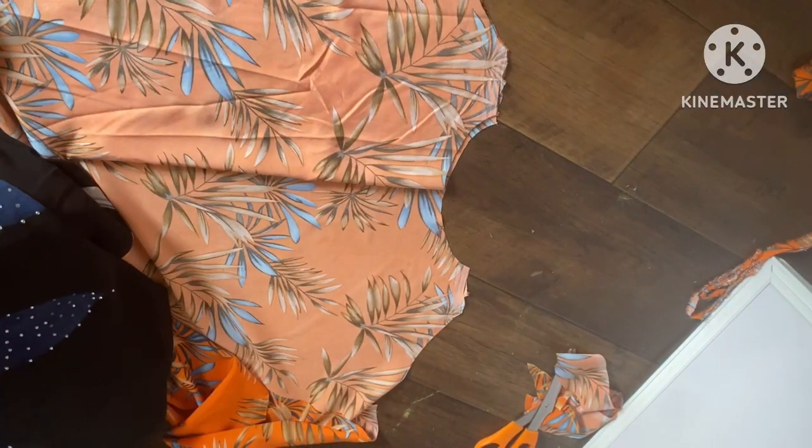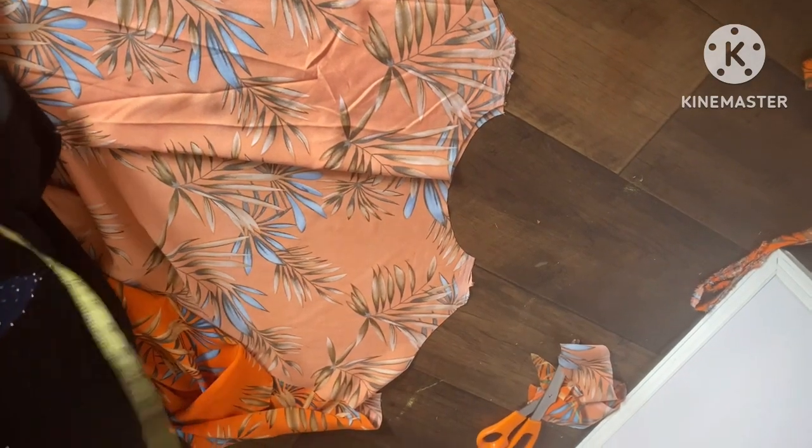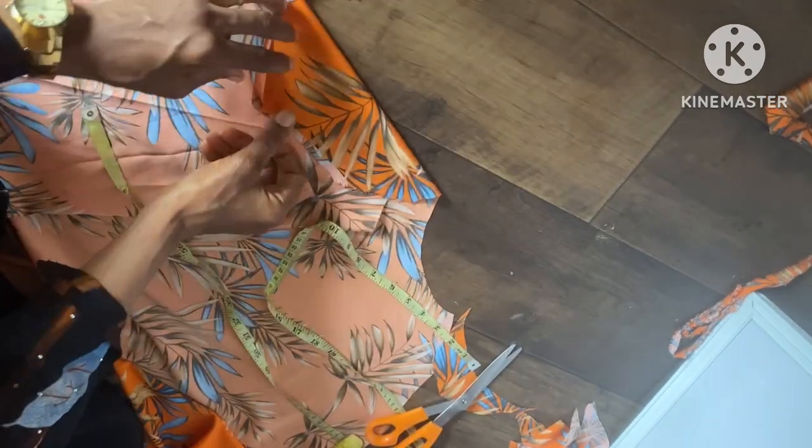So the next thing to do here is to cut out the front neckline. Cutting out the front neckline, I'm going to go down a little bit. So I'll be going down to 1.5 inches, making the whole length 3 inches at the front and 1.5 inches at the back. You can see what I've done here. So this is the front neckline.